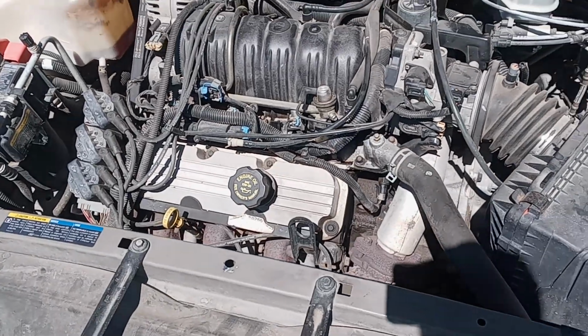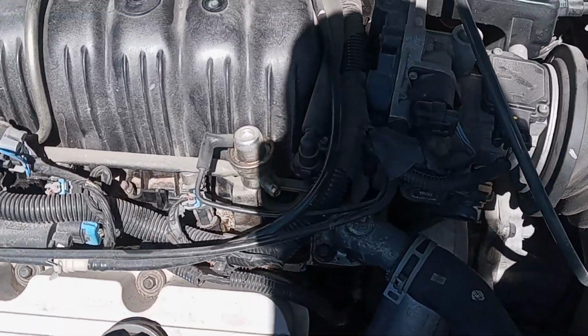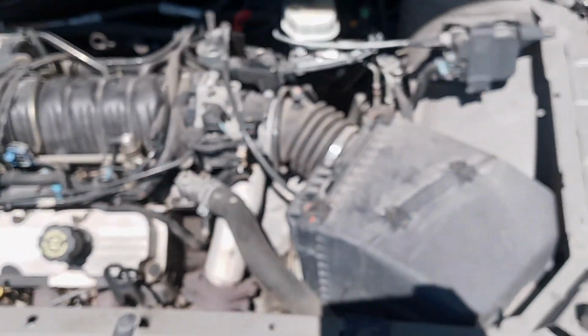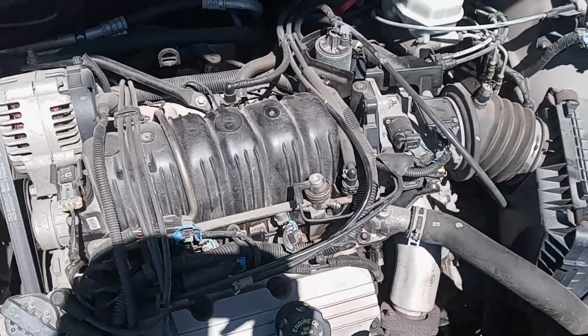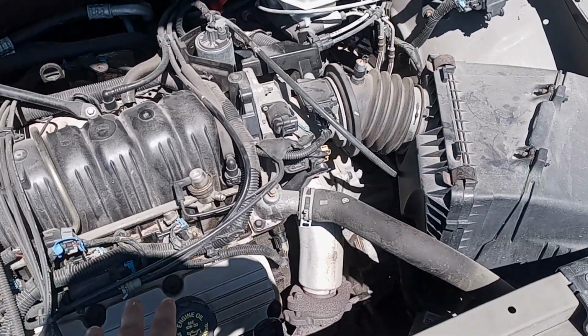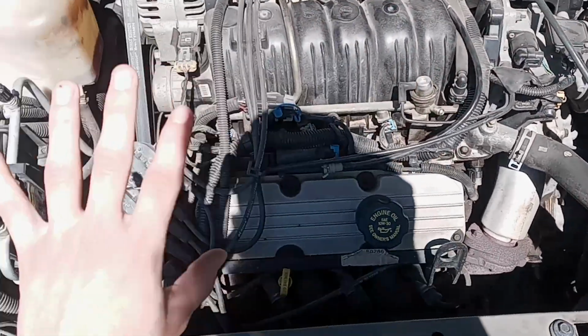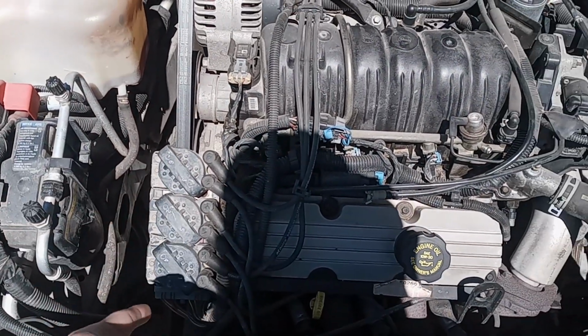So next thing I go to is fuel pressure. I have a fuel pressure gauge. You just screw into that Schrader valve there. The fuel pressure was reading good under load and at idle, so we know it wasn't a fuel pressure issue. So that leads us to spark and ignition.